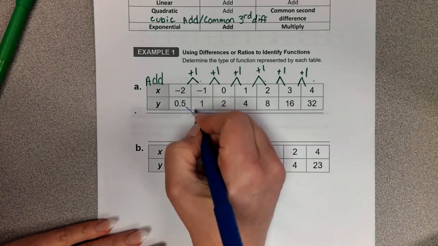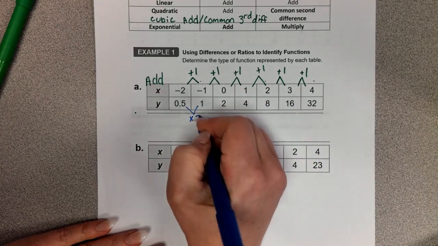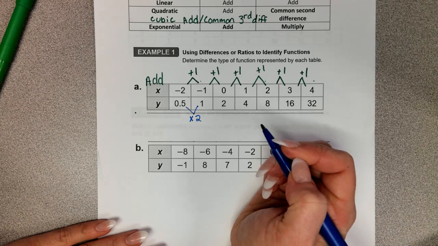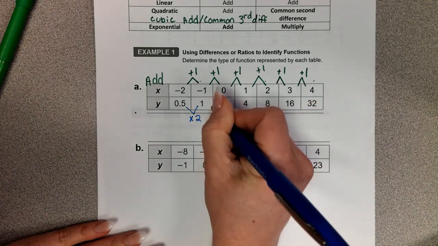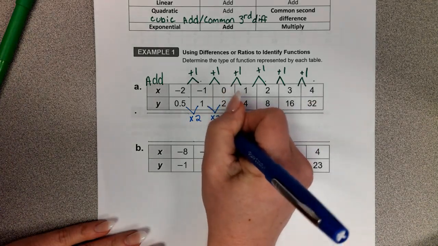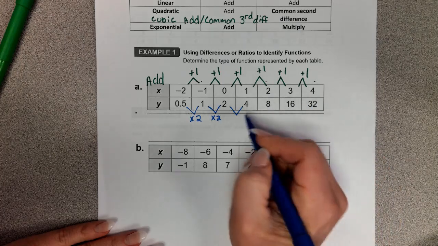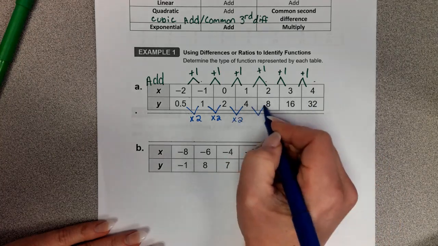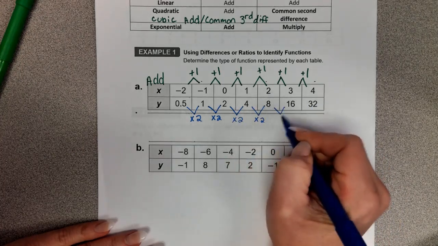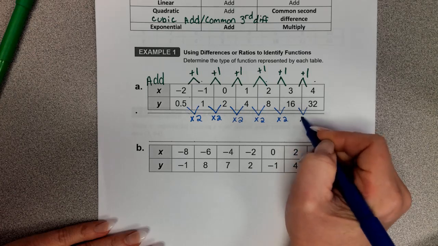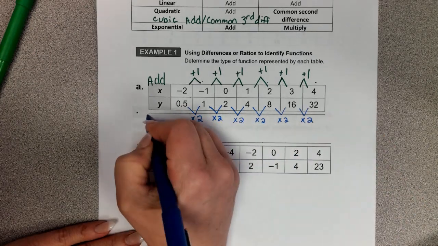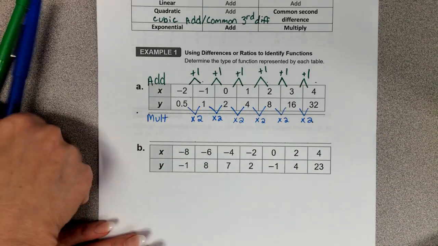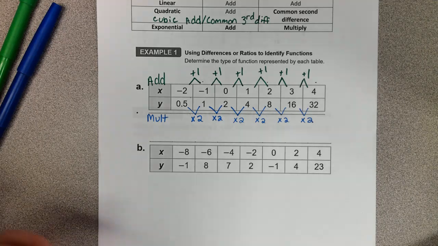So to get from 0.5 to 1, I can do that by multiplying by 2. Let's see if that pattern persists. 1 times 2 is 2. 2 times 2 is 4. 4 times 2 is 8. And it appears that that pattern exists all the way through. So I have addition and I have multiplication. So this must be an exponential function.